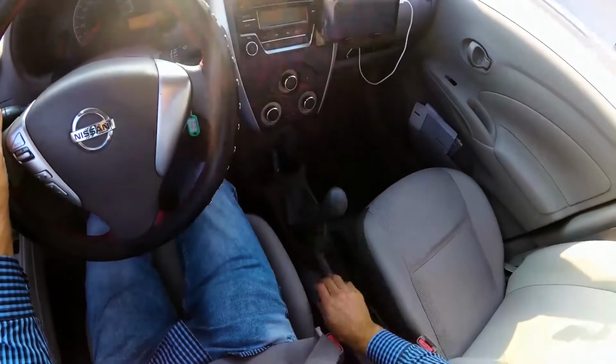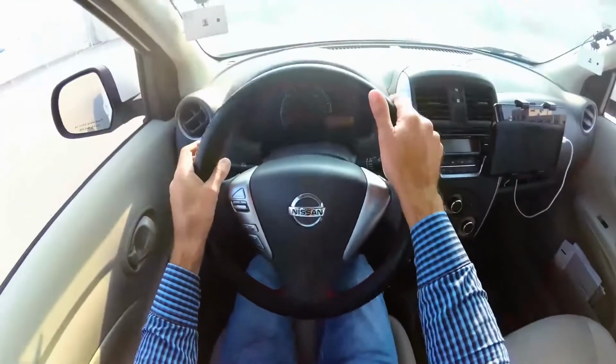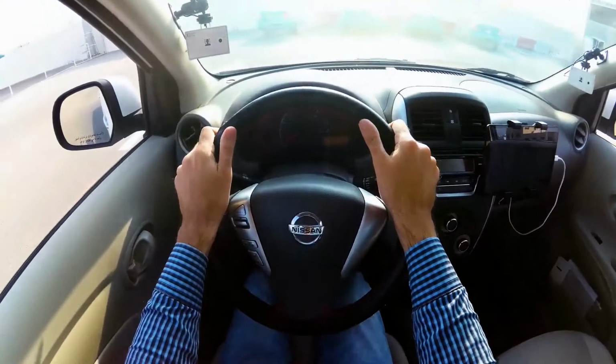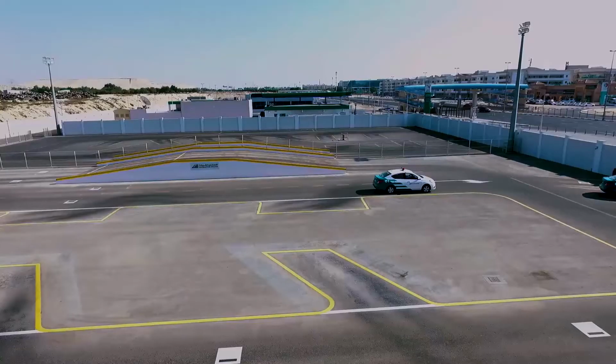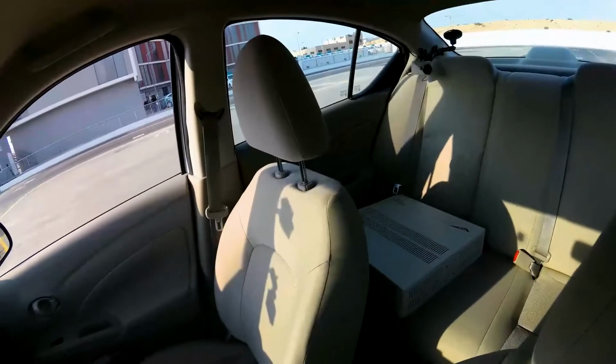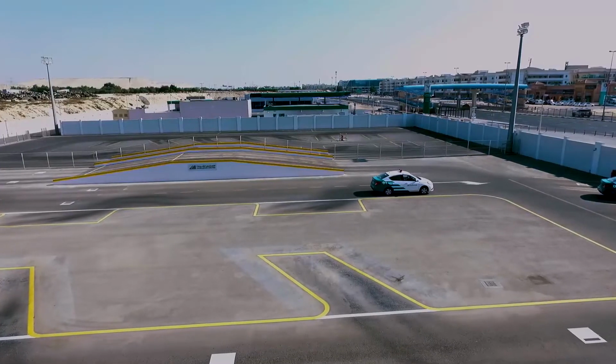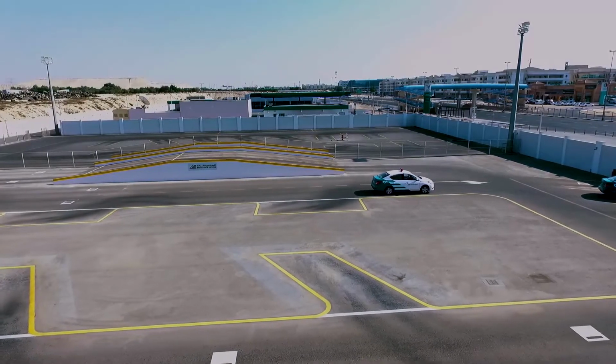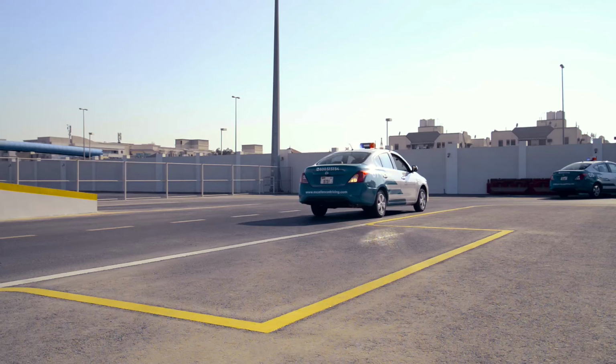After stopping, select reverse gear and turn on the right indicator. Check all the mirrors and over your shoulders in both directions to observe the blind spots. Look back through the rear windscreen for the traffic coming from behind. Move the vehicle slowly while maintaining a good control.